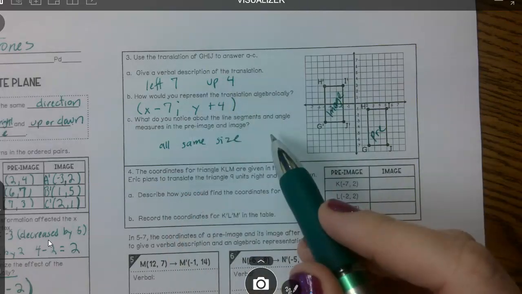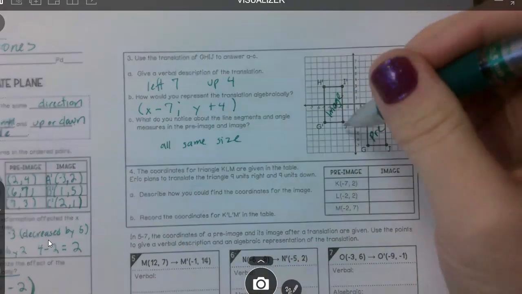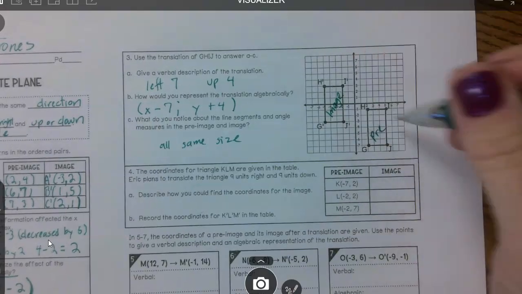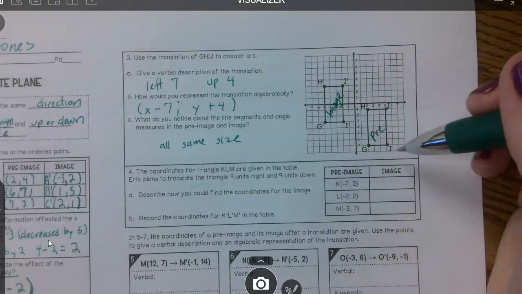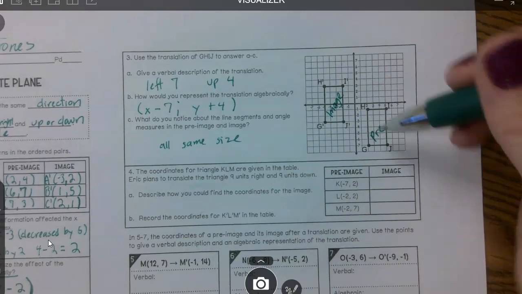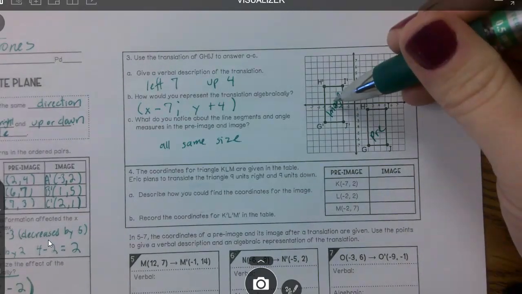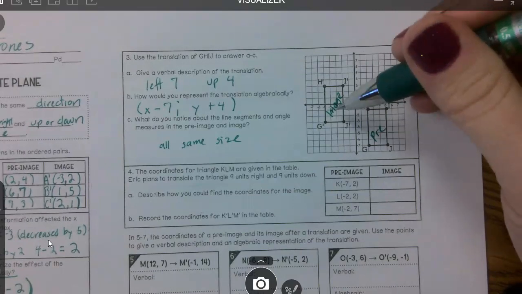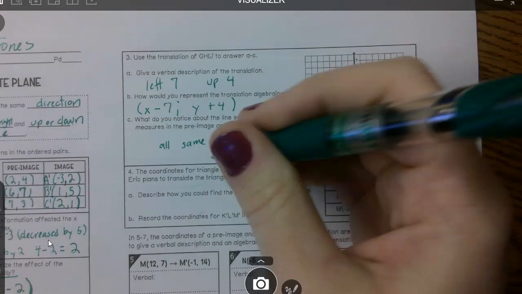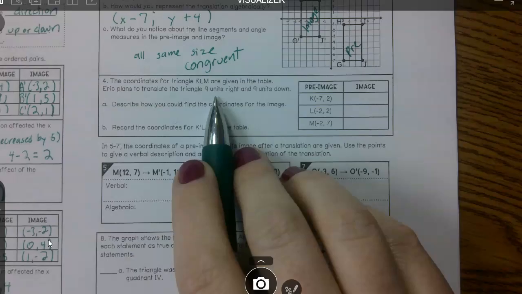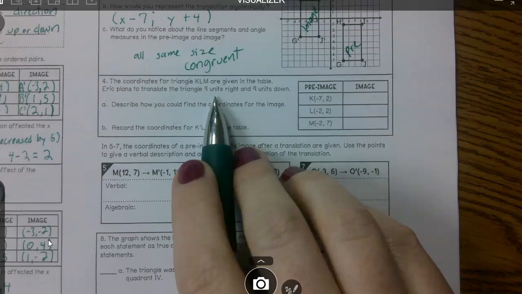What did we notice about all of these line segments and angles? Well, they're the same as last time, okay? When we move all the points the same way, the resulting image is exactly the same. We call this congruent.